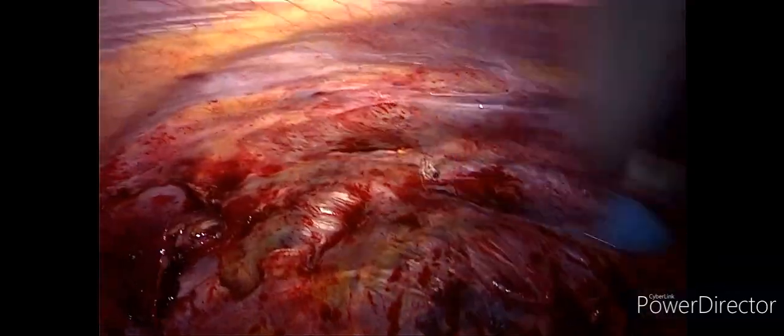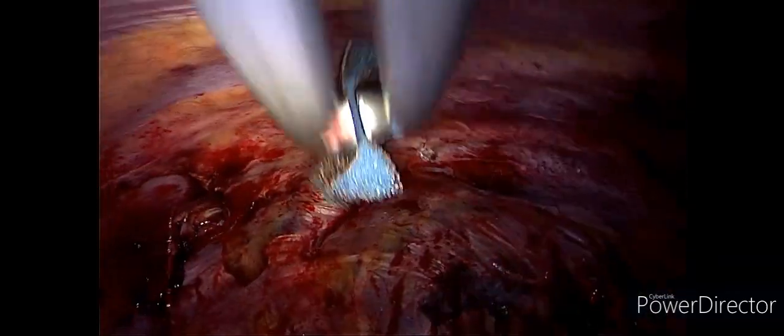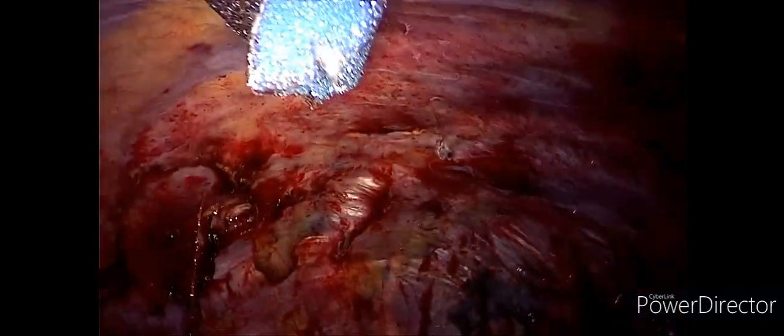Just a quick look at the chest wall. There's no extensive oozing or major bleeding, and we'll just continue our final mechanical abrasion.